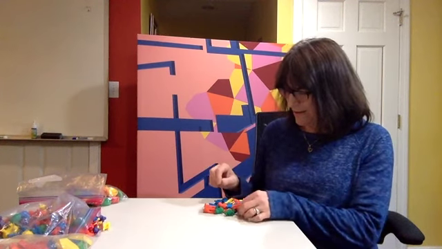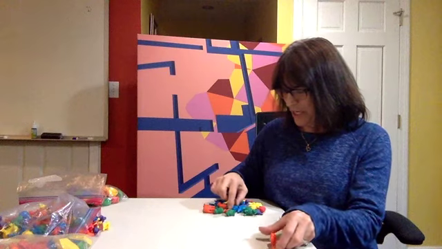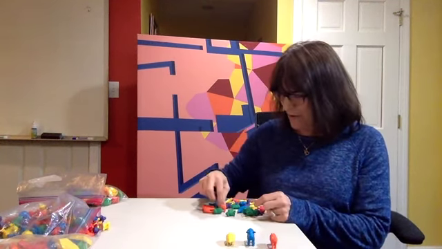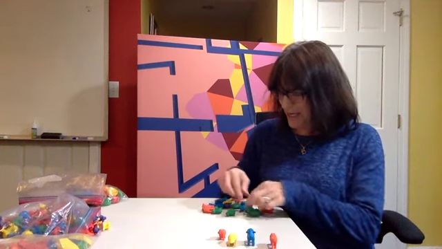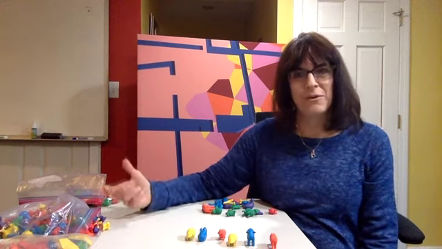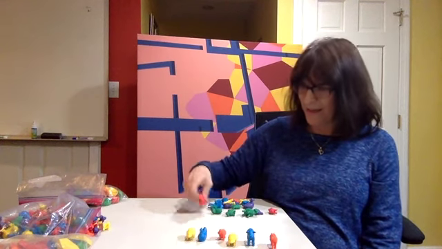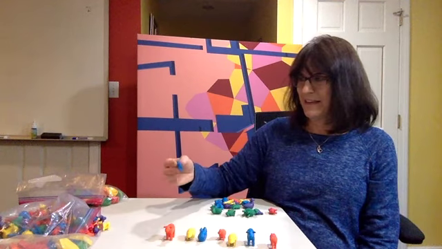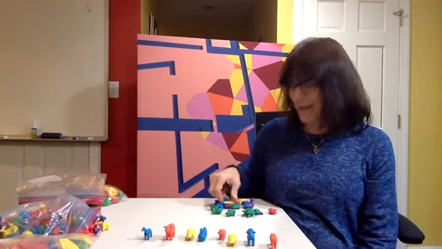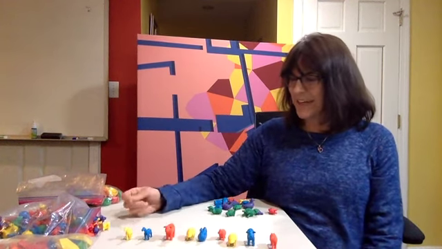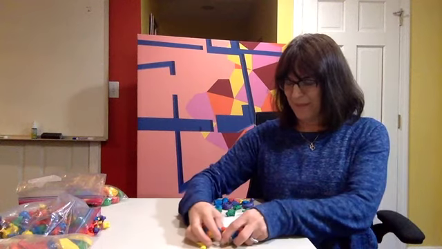We can make the pattern more challenging by adding more colors. Orange, blue, yellow. Orange, blue, yellow. What comes next? Orange, next, blue, next, yellow. And you can continue making your pattern.